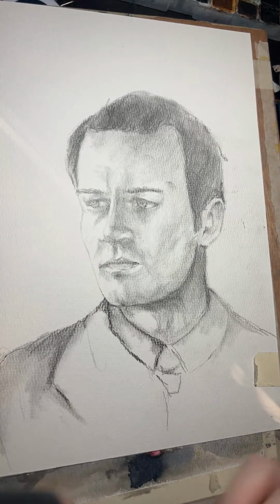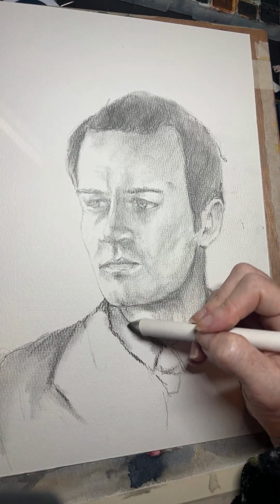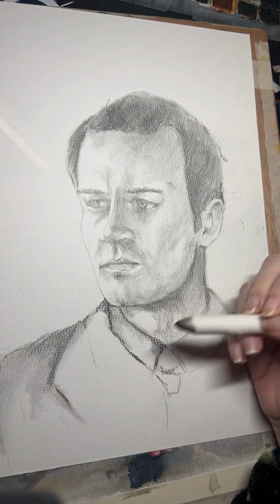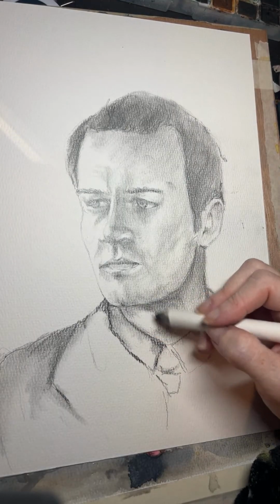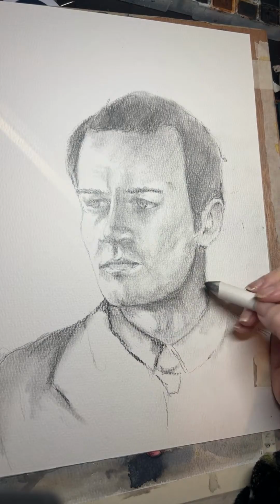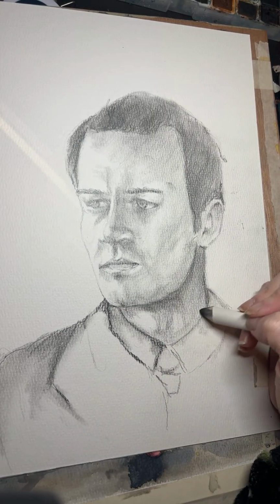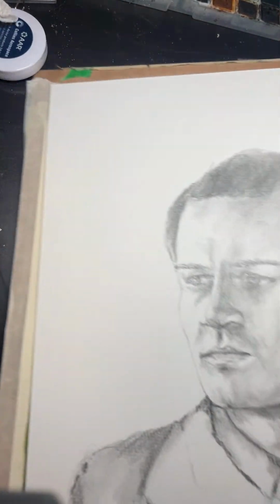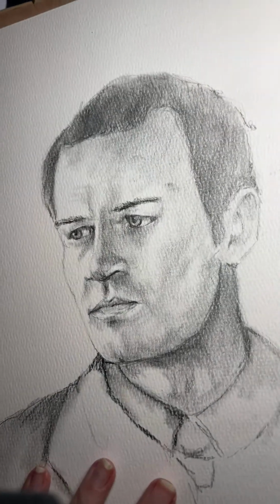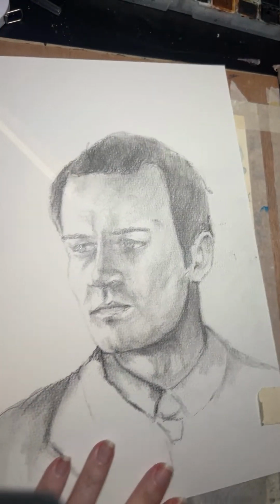So this is what we're trying to get when we are talking about value and getting value right in an art. As I say, I usually don't do portrait, but it doesn't matter what the subject matter is. Come on, I have so much stuff here.